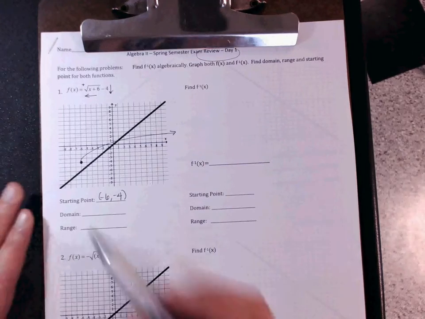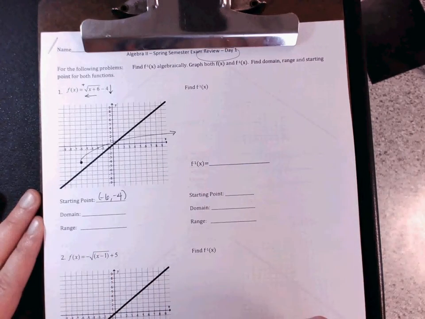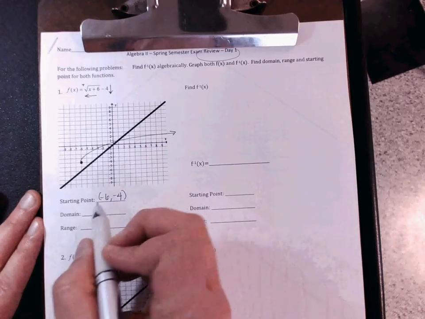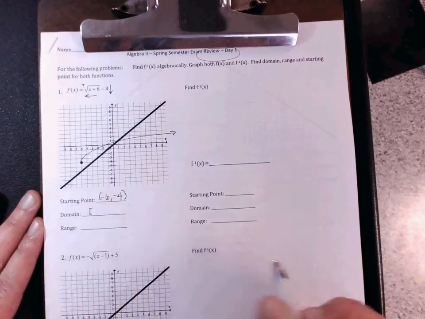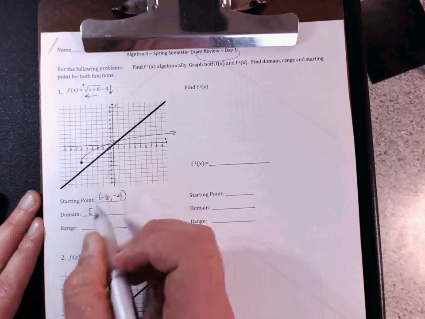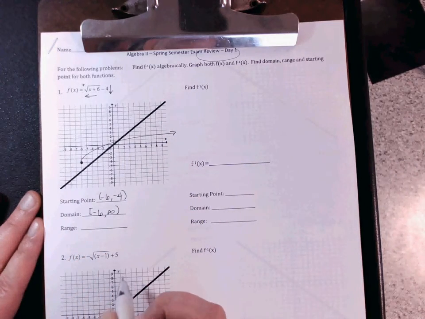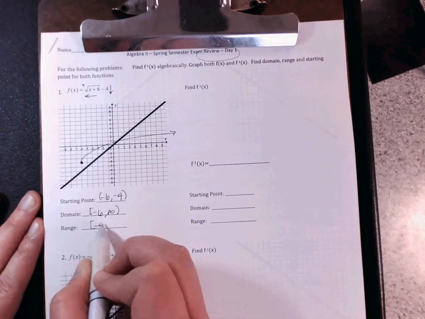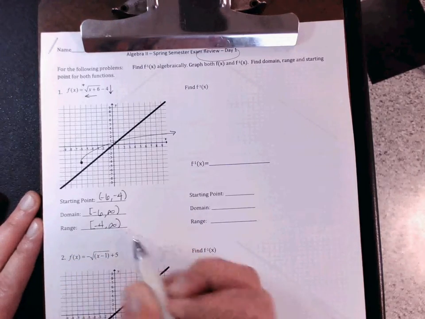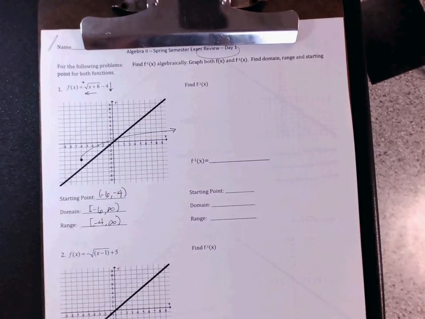Okay, so there's your square root graph. What's the domain? I need the x value, so how far back does it go? Yeah, -6. -6 to infinity, and then what about my range? -4 to infinity. Remember that these guys don't go down forever. They have a starting point and then they curve off.